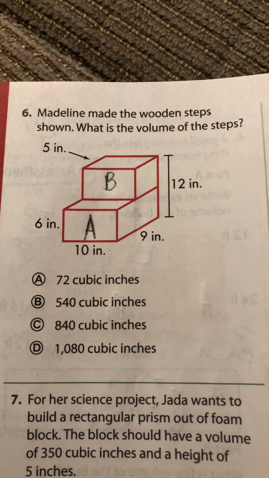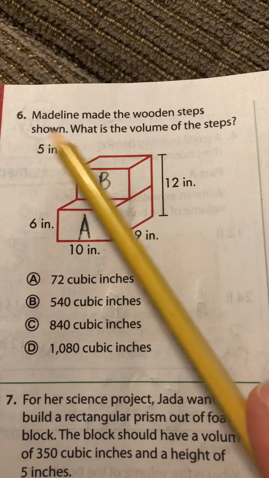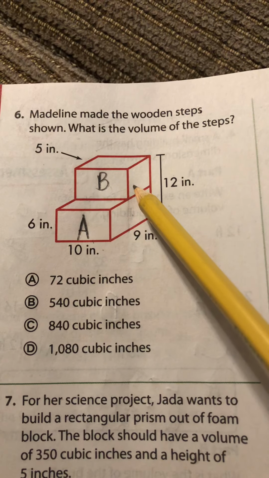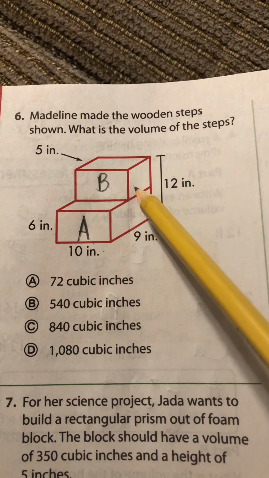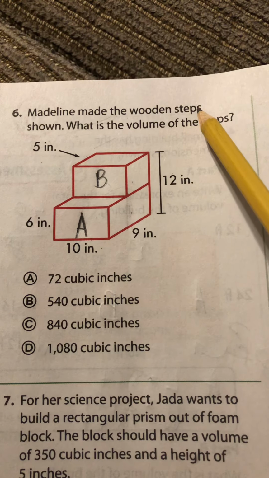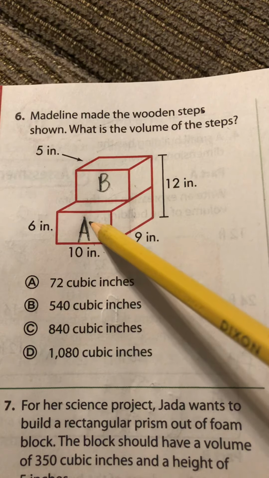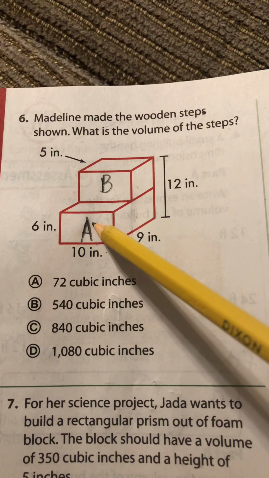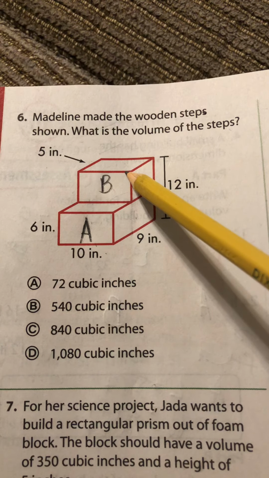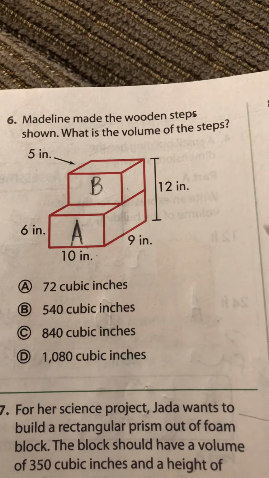Now I want to continue the review for page 628 and number 6, because this happens to be the example of combining two rectangular prisms to find one volume. Madeline made the wooden steps shown, and what is the volume of the steps? I labeled the first step as step A and the second step as step B. Now, let's do the easier one first.